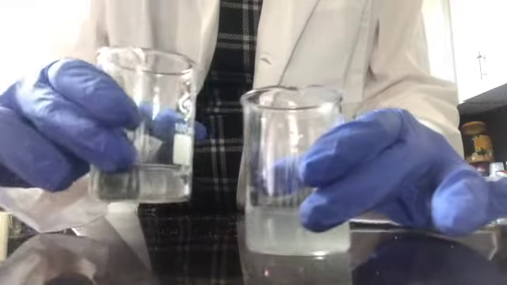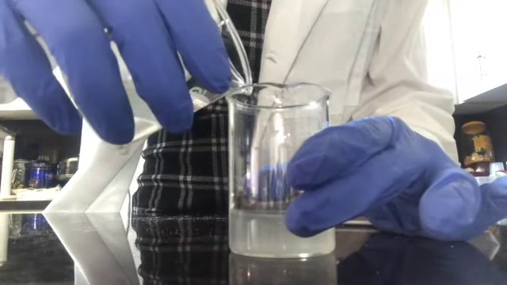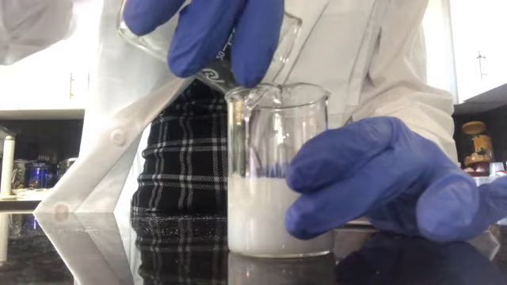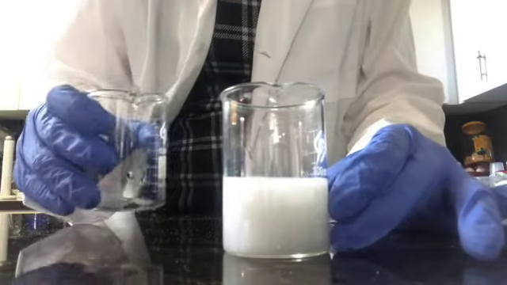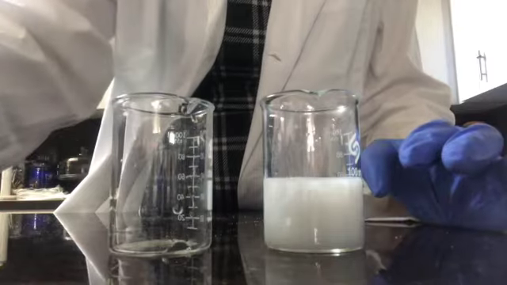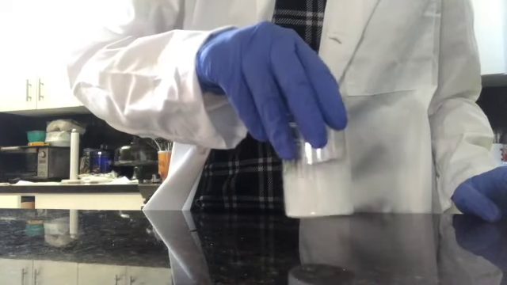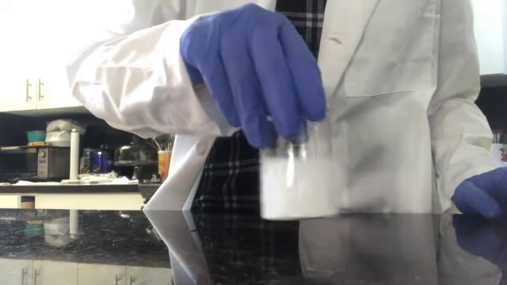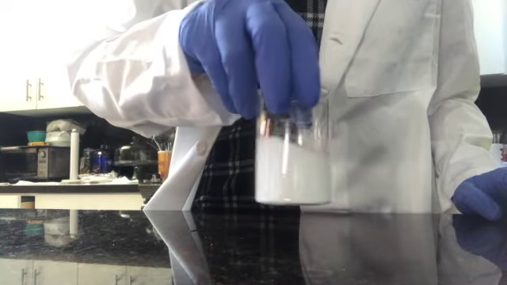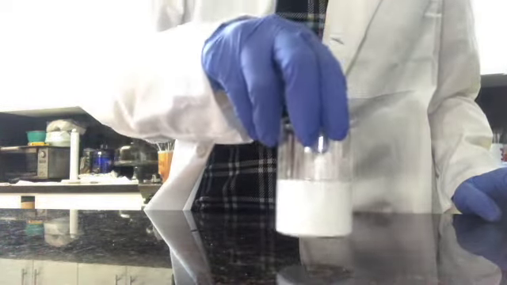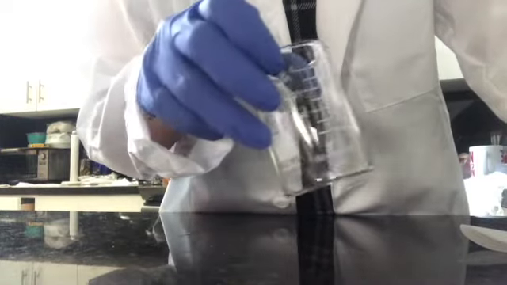Pour the sodium carbonate solution from the 100 milliliters glass beaker into the beaker containing the calcium chloride dehydrate solution. Swirl the beaker to fully mix the two solutions. Wash the empty glass beaker with soap and water and dry with paper towel.